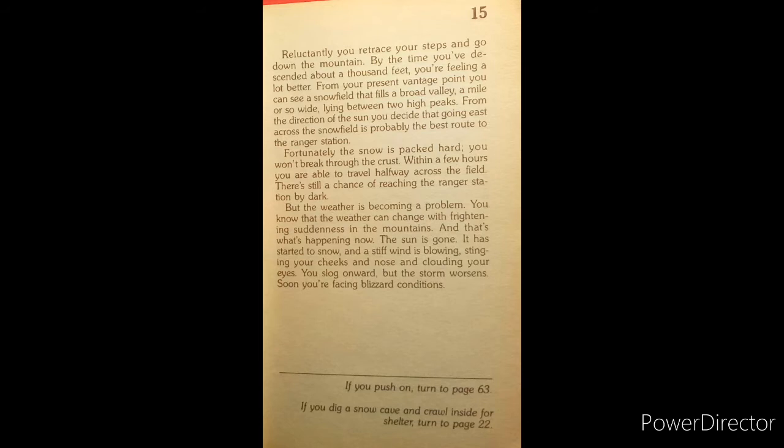Within a few hours, you're able to travel halfway across the field. There's still a chance of reaching the ranger station by dark, but the weather is becoming a problem. You know that the weather can change with a frightening suddenness in the mountains, and that's what's happening now.